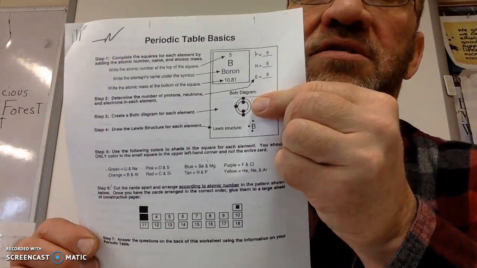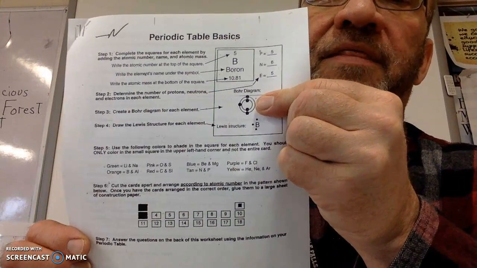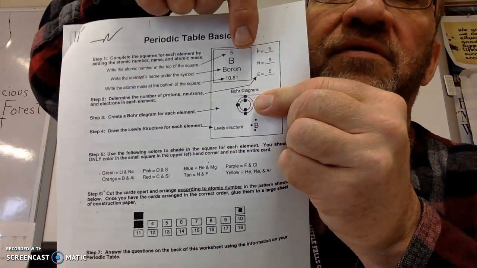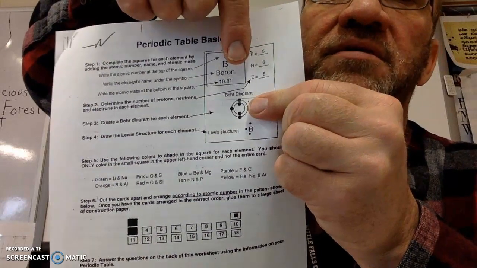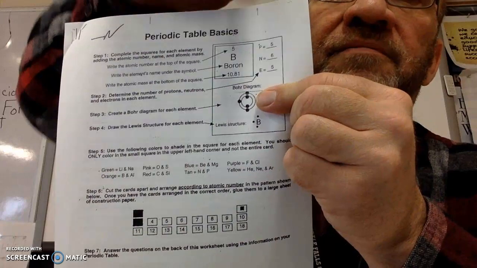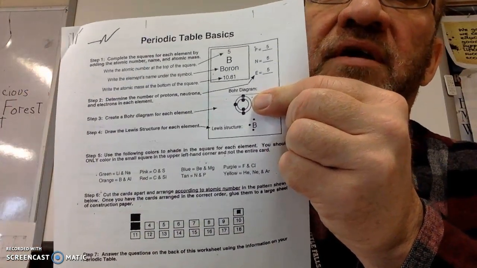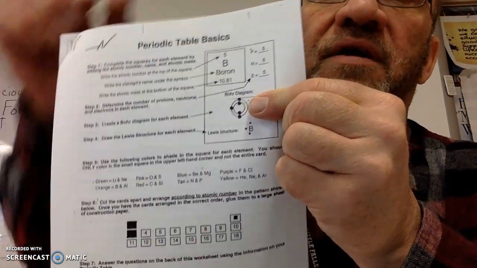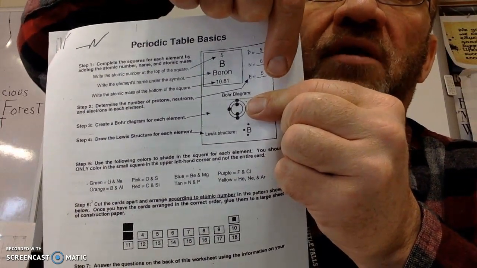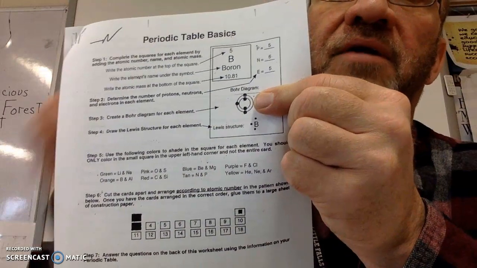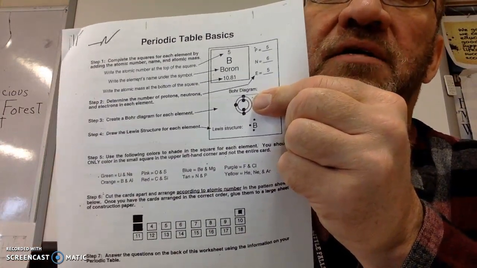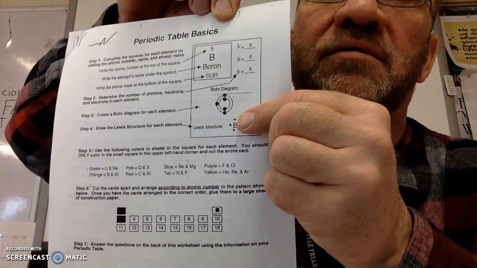As you look at this, you notice for boron, there are 5 protons because the atomic number is 5. The symbol is B, the name is boron. Here's the atomic mass. If there are 5 protons, there are 5 electrons. They equal each other always. Then you have 5 electrons to put on this Bohr model.